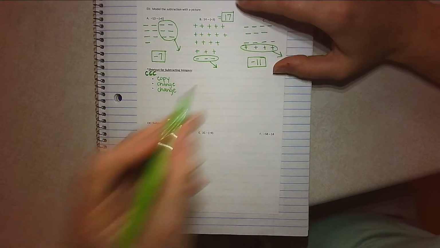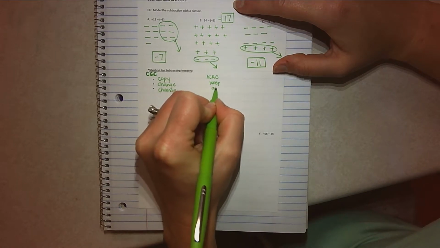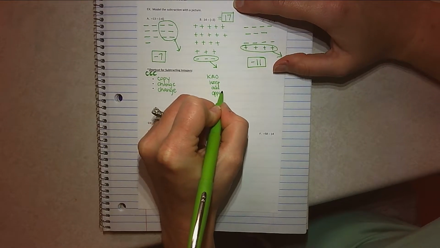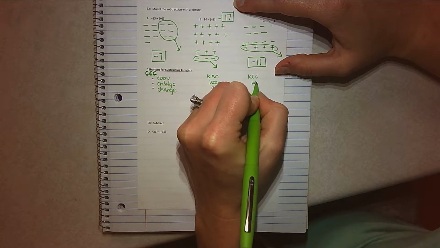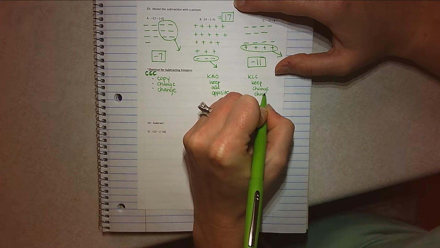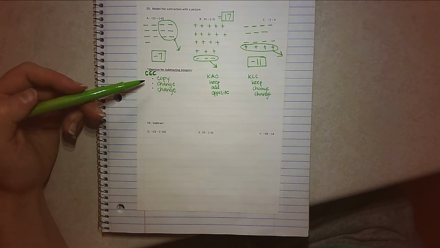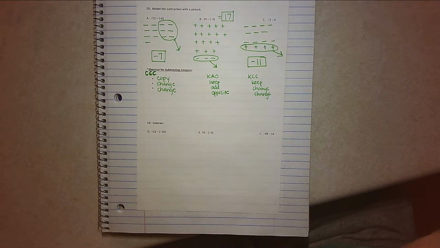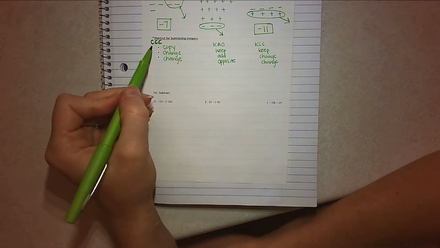Now, other teachers I know have done KAO, which is keep, and then add the opposite. And I've also seen keep, change, change, instead of copy, change, change. So you can pick which one you want to remember and keep with you in your back pocket as a shortcut for subtracting integers. If you watch my videos, I'm going to be really focused on the 3 C's. I'll talk about copy, change, change each time that I do it. So it's personal preference, but that's my preference, the 3 C's for copy, change, change.